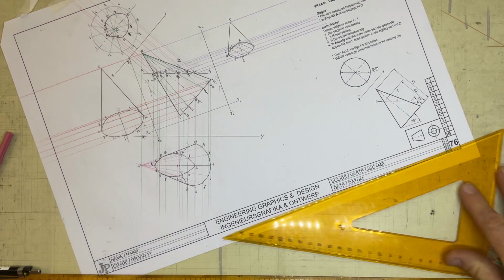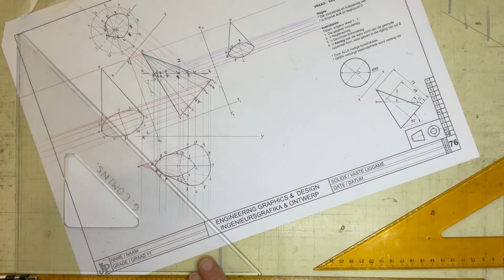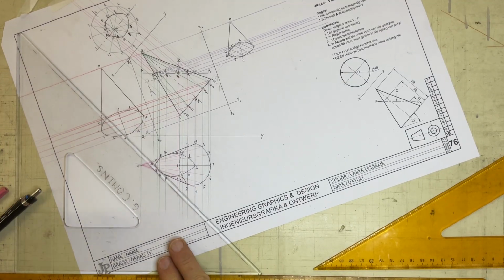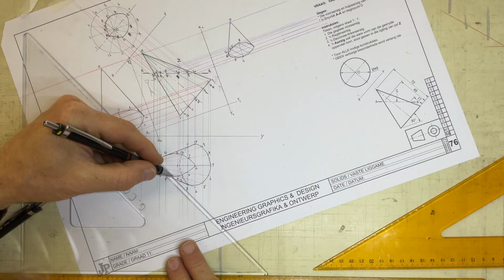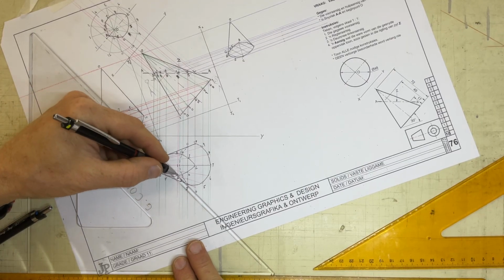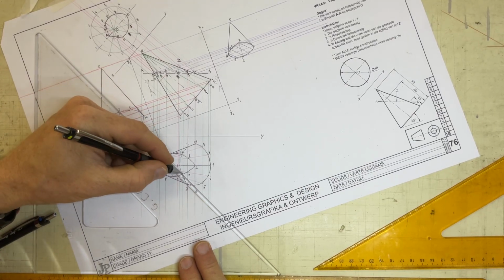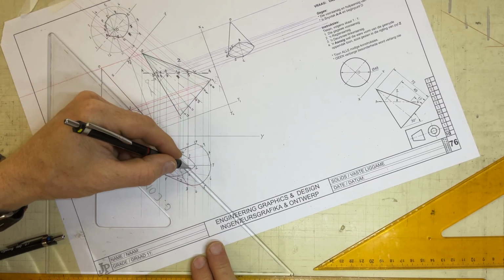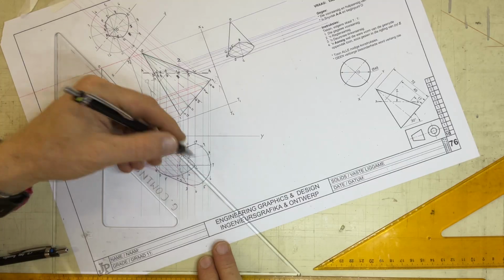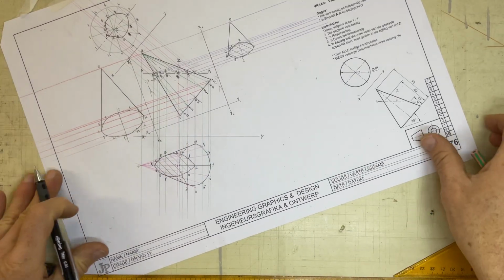And that is the job done, except for the fact that I need to draw in the hatching over here as fast as I can, and then you guys can go. You should also label this view as the true shape of the cutting plane. Right, there we go. That is done.